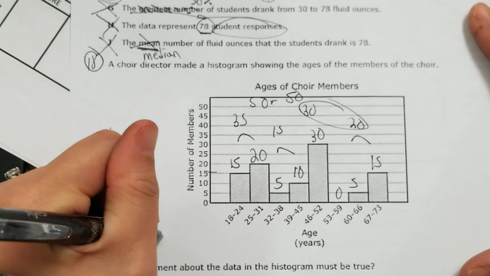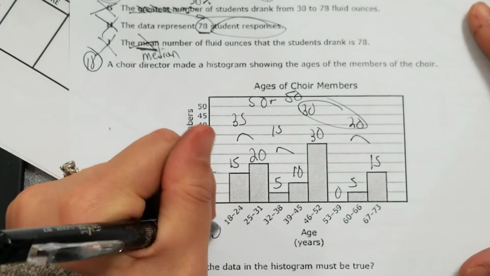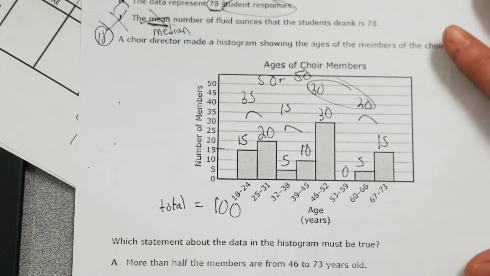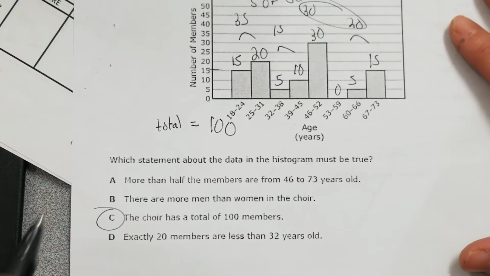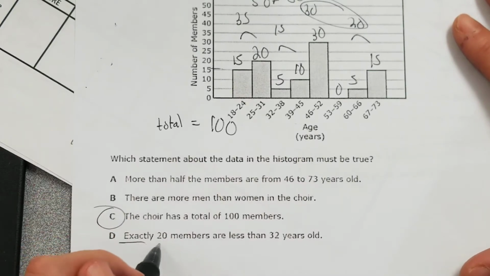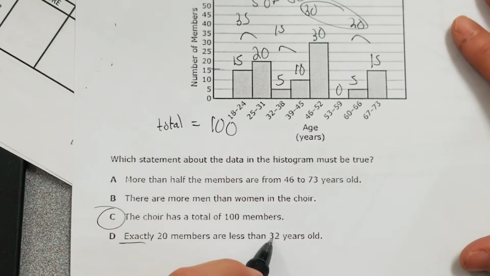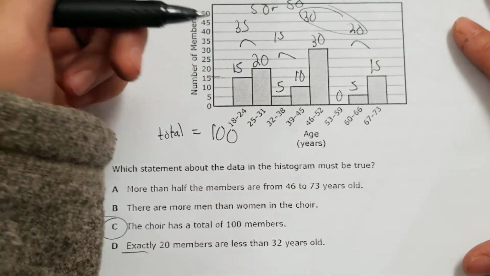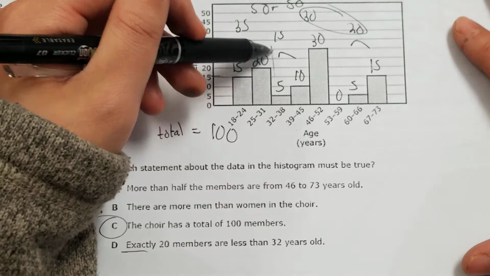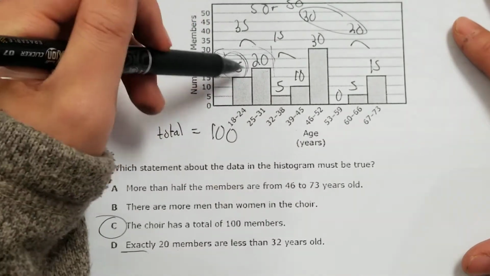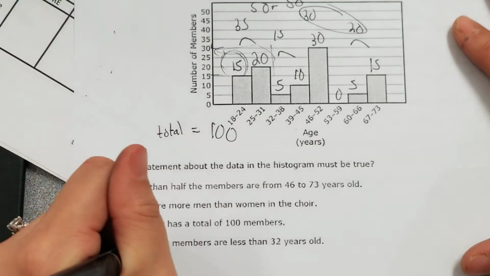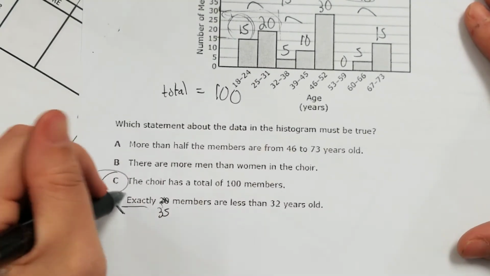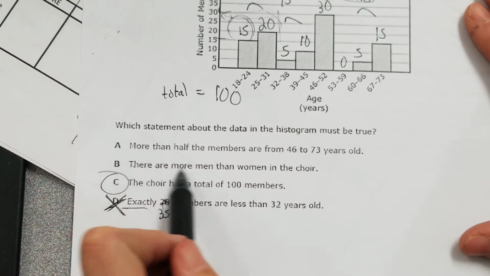So the total is going to be 100 people. Oh, that says it right there on C. D says exactly 20 members are less than 32 years old, but we don't really have that. We have that it's 20 and then 16. And so if they said exactly 35 members were less than 32 years old, then that would have been the correct answer.